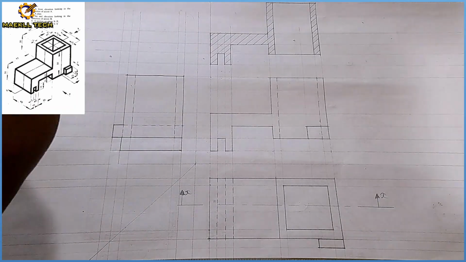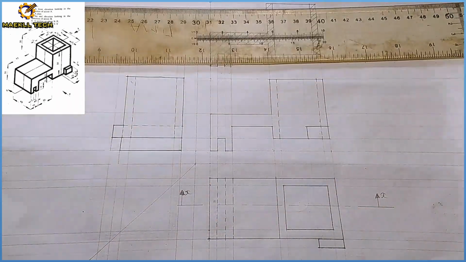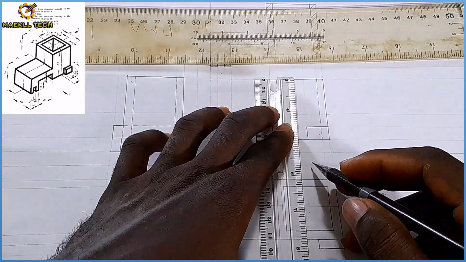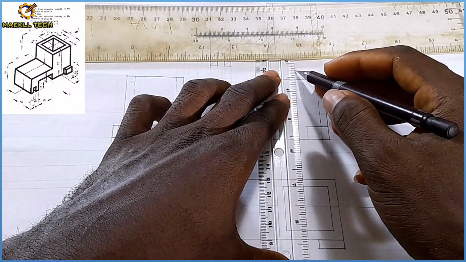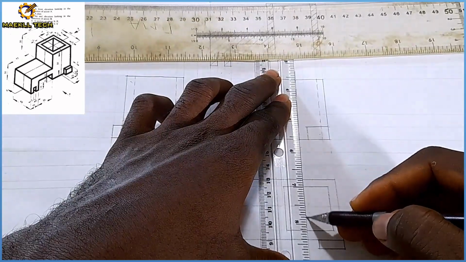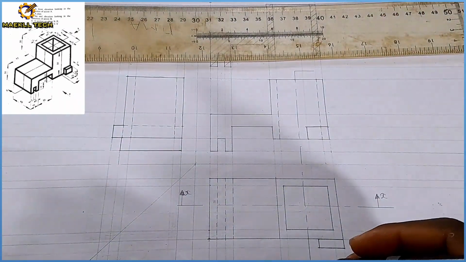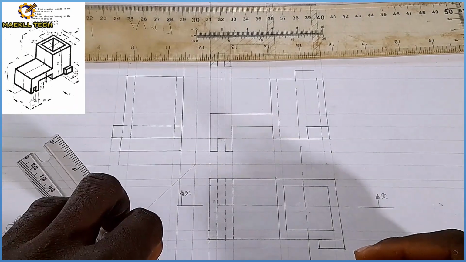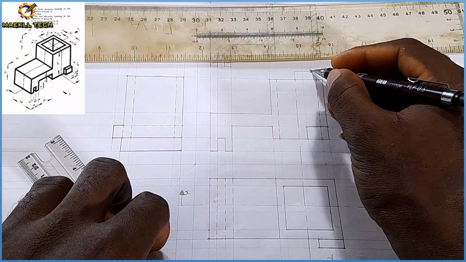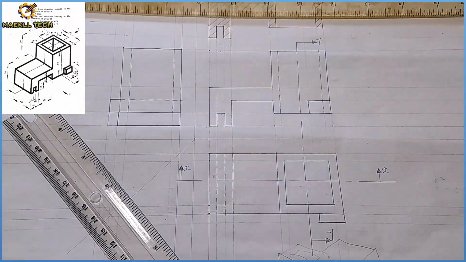All right, so the last view I'm going to show right here is section on plane YY. Section on plane YY means an area was sectioned somewhere here, like this, and facing this direction like this, and they call it YY. So that area was sectioned like that, and they call it YY.